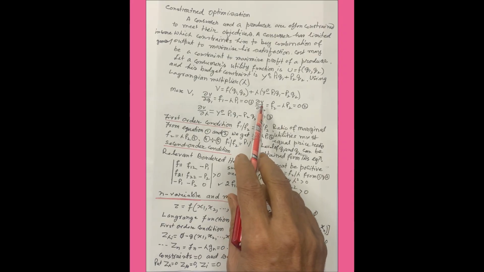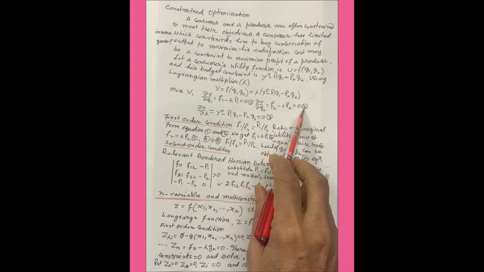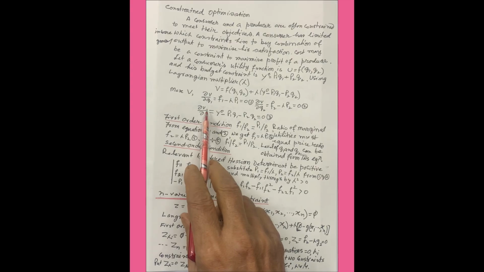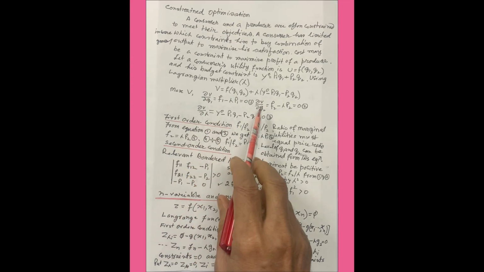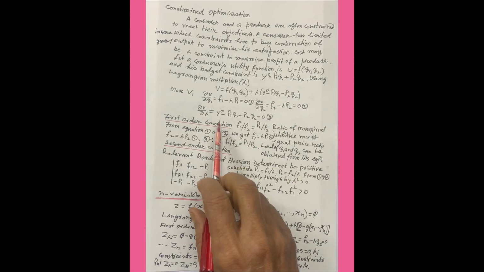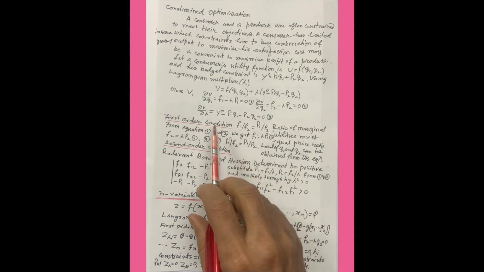Similarly, with respect to Q2, delta V by delta Q2 is equal to F2 minus lambda P2 is equal to 0. Then delta V by delta lambda, this is the coefficient of lambda, so Y naught minus P1 Q1 minus P2 Q2 is equal to 0.